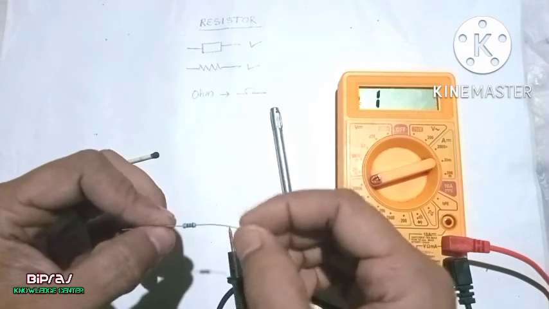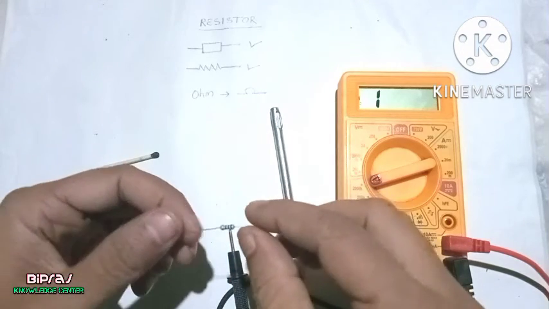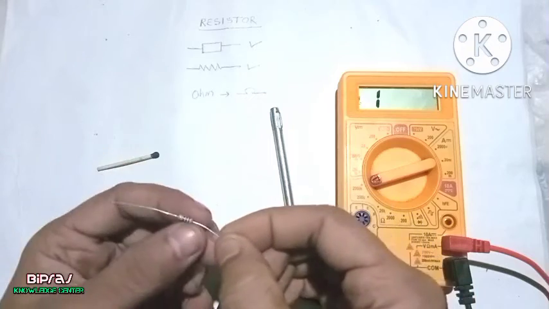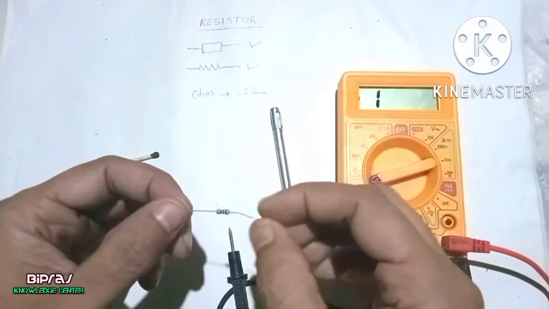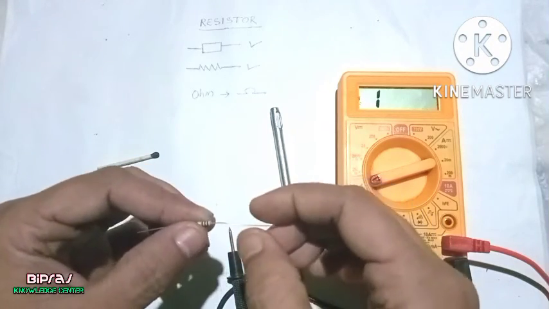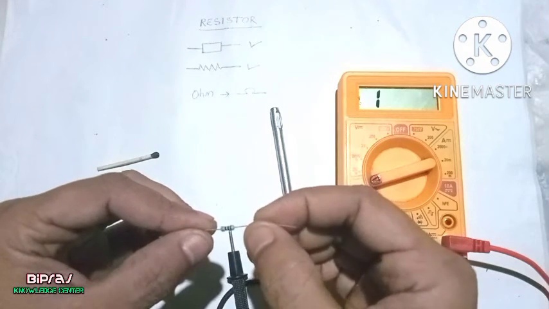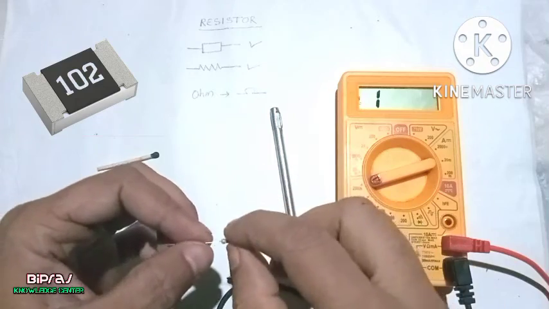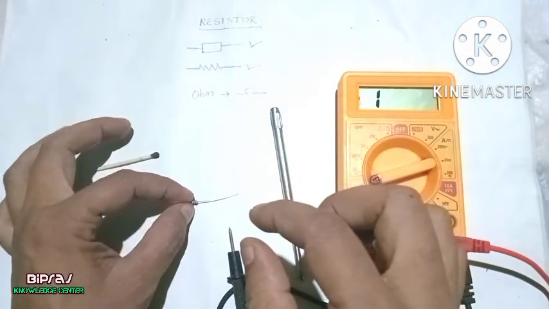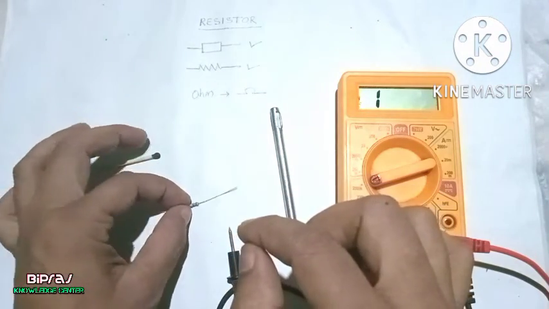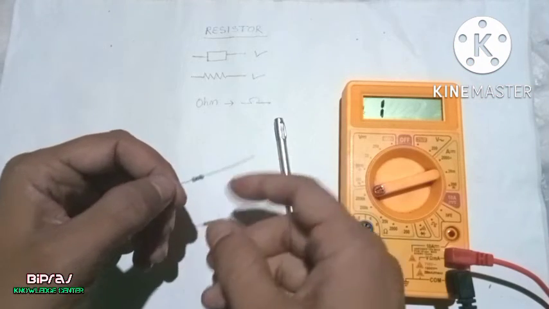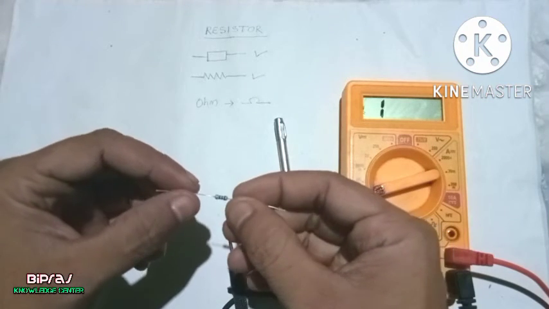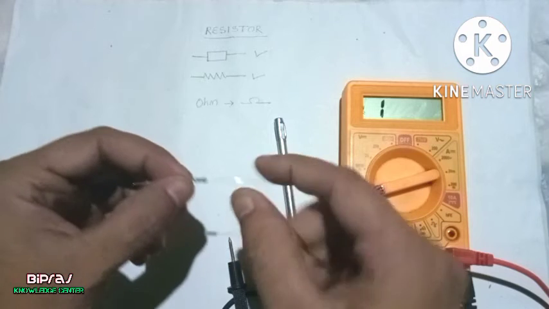In addition to this type of resistor, the through hole or legged resistor, there is another type of resistor called SMD or surface mount device resistor that has no legs and has to be placed directly onto the circuit. You can also see some color bands on this resistor.